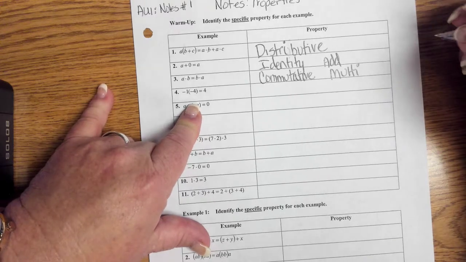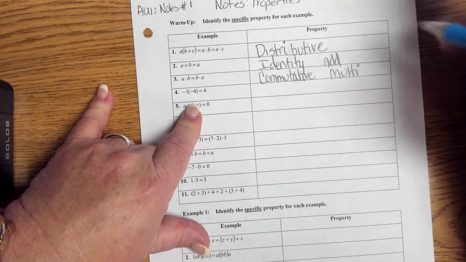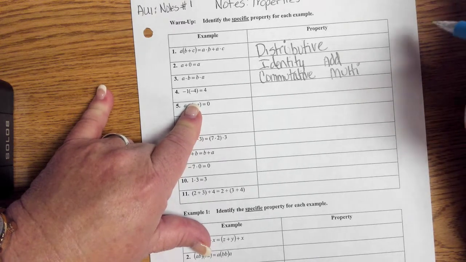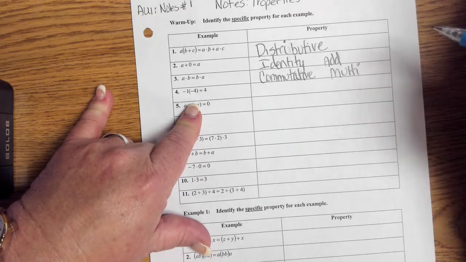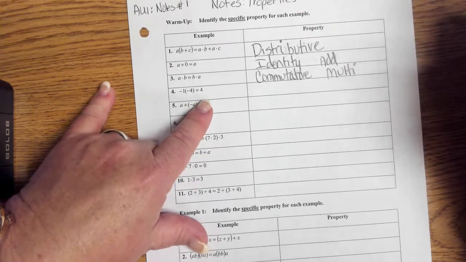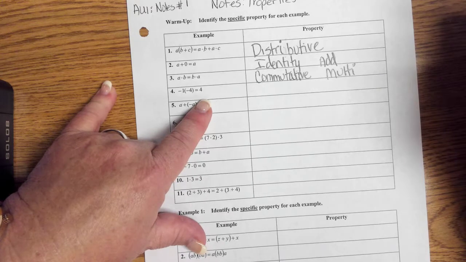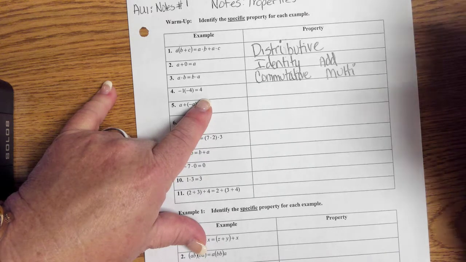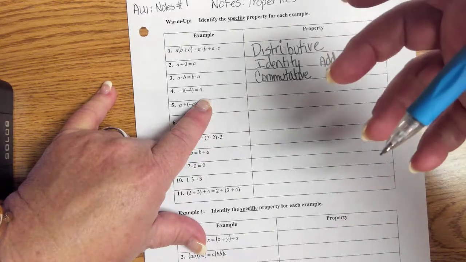All right, now you've got a -1 times -4. Anything that I need to change to positive, remember we're going to multiply by -1, and it gives us the positive, or the what? Well, it's not really the inverse. The inverse is when you flip it.